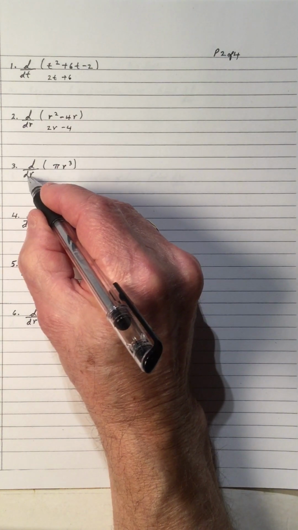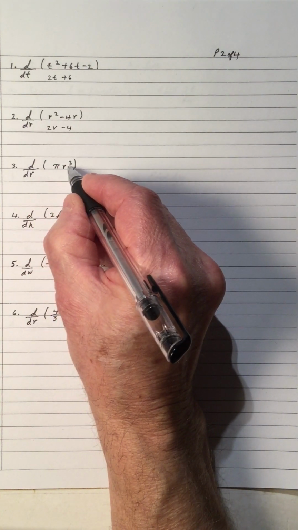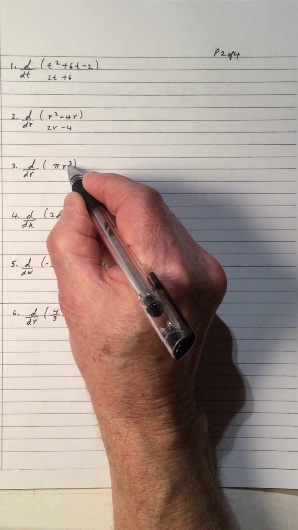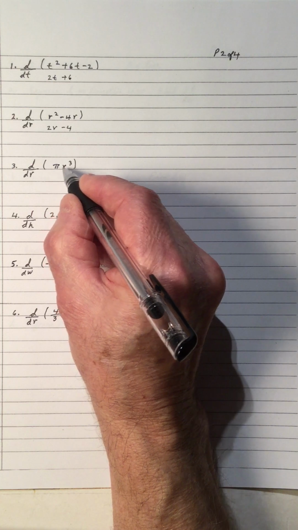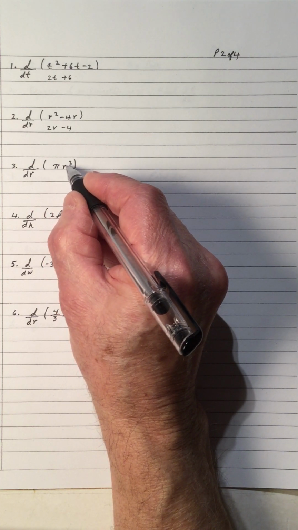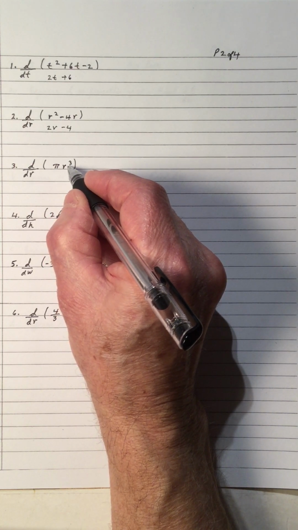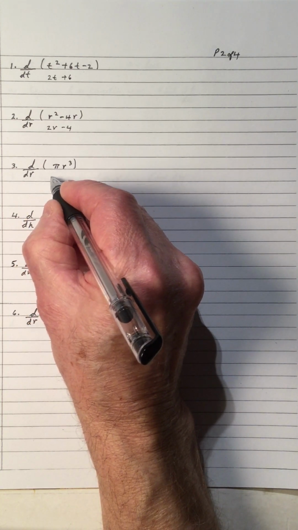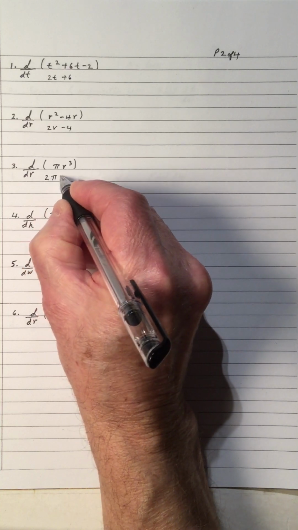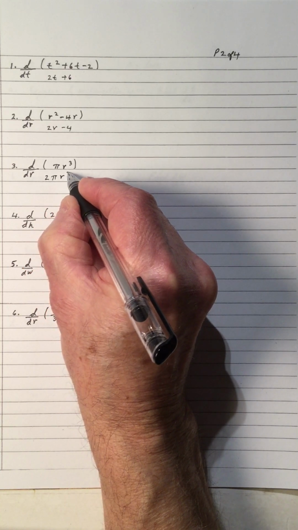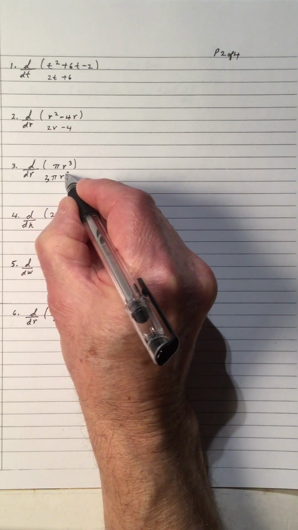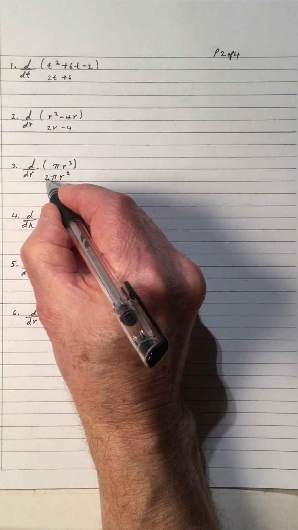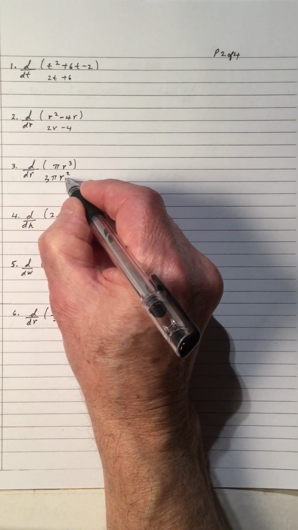I have d dr again. Notice the variable is r, and normally we're related to the radius because pi r cubed is the volume. But the derivative in terms of r, pi is a constant, so it's 3 pi r squared. So 3 times 1 is 3 pi, the exponent decreases by 1.